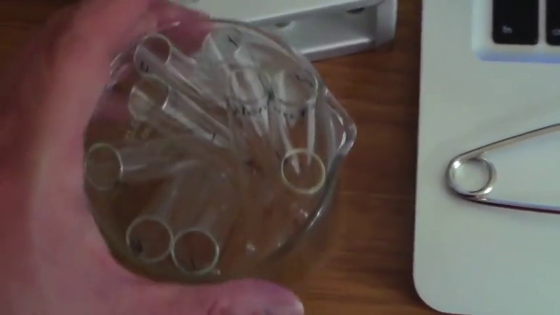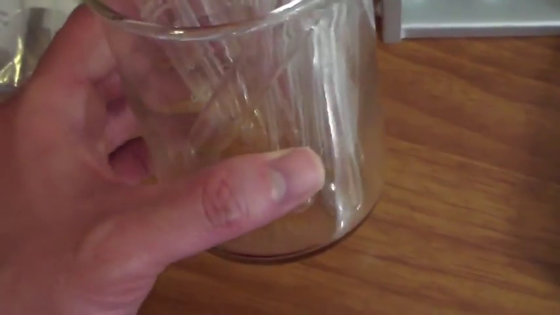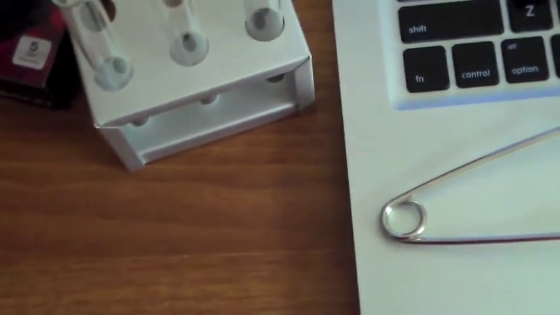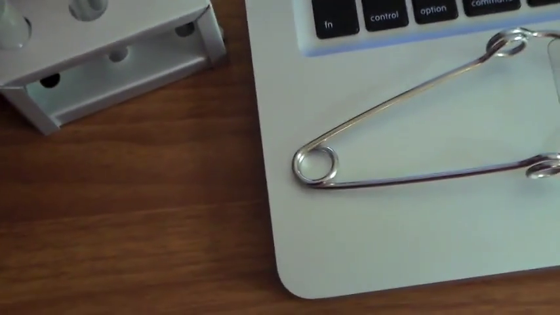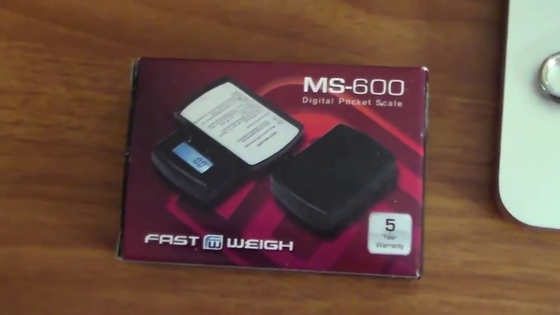We're going to have multiple other test tubes with a 250 milliliter beaker. I have here another beaker for water. We have here our digital scale.